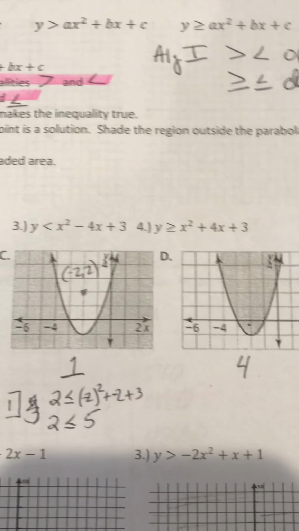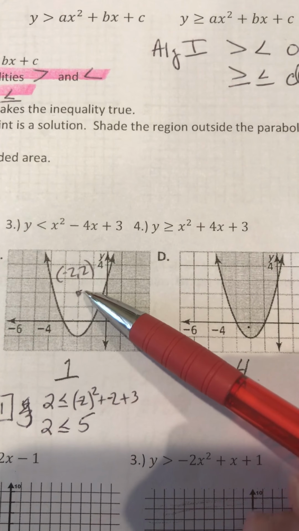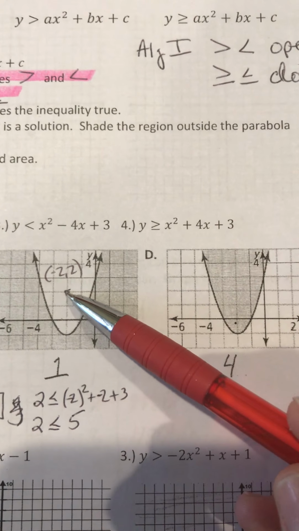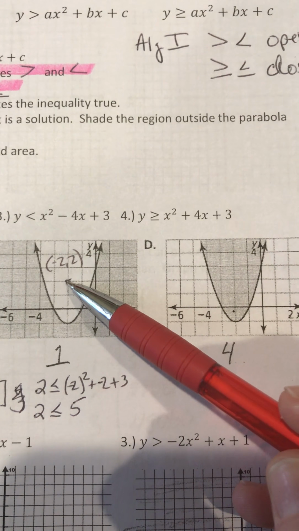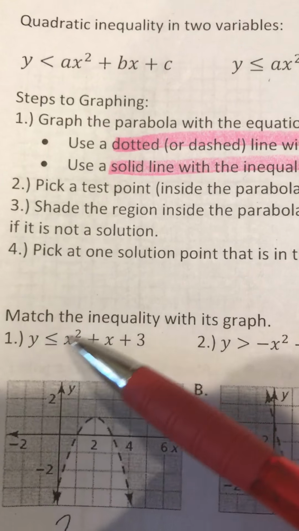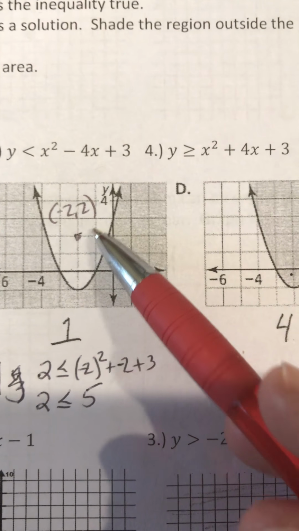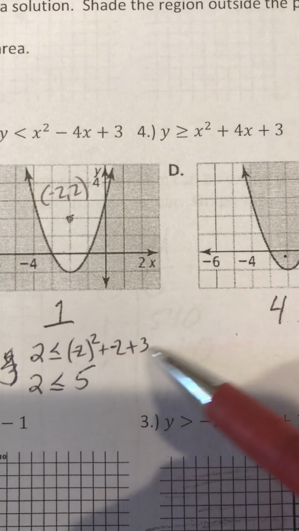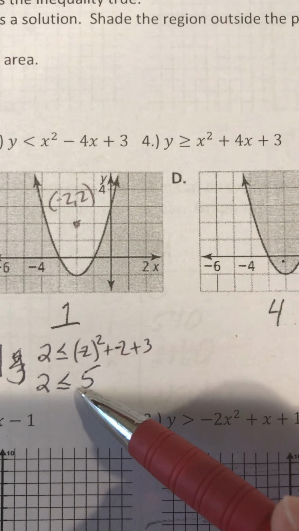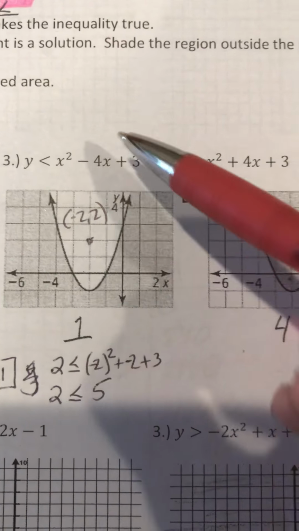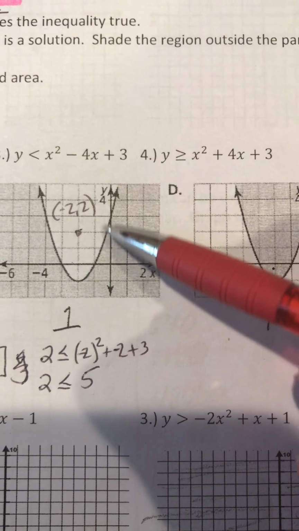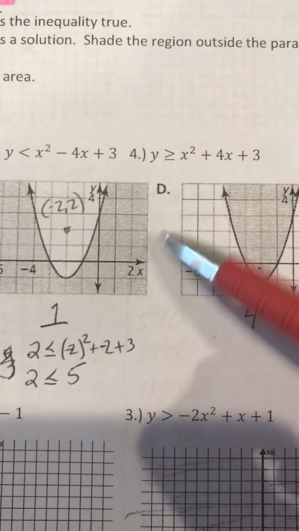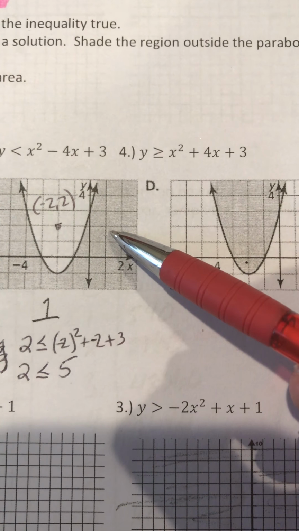You'll notice in C, what I did was I picked a point inside the parabola. This is just my way of going about it. And I'm going to test that point in this first inequality. I picked the point -2, 2. I put it into the inequality and worked it out, and I got 2 is less than or equal to 5. Since that is not true, the part that I want to shade is not inside the parabola, it's outside. And you can see that that's grayed out.